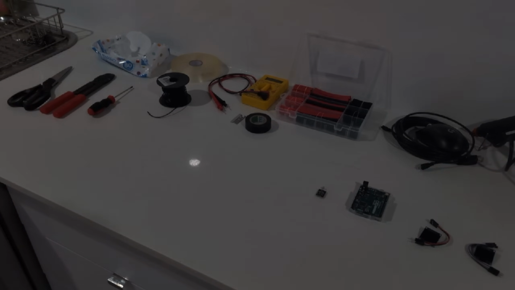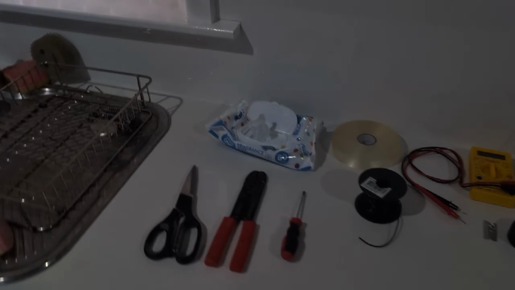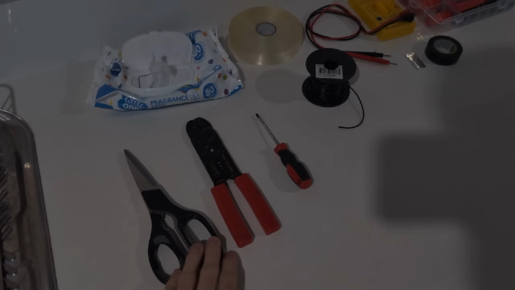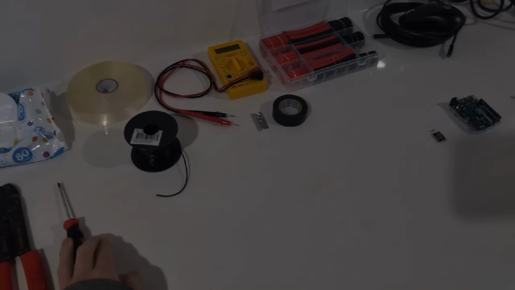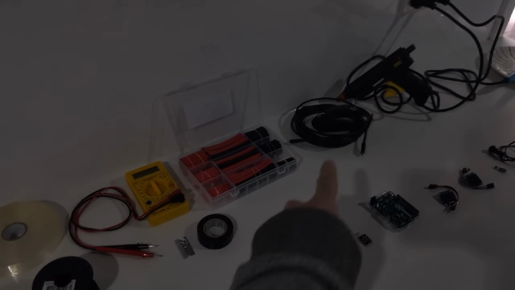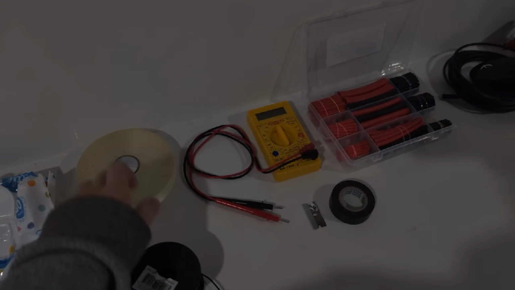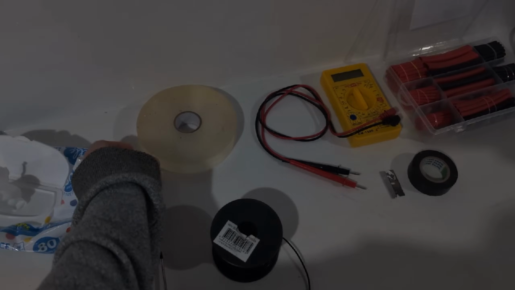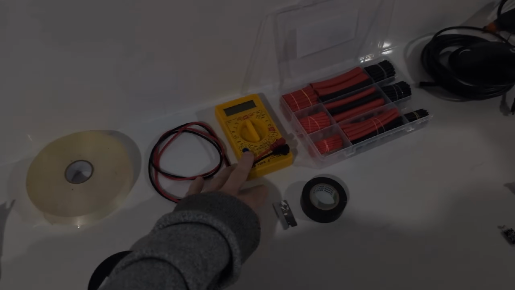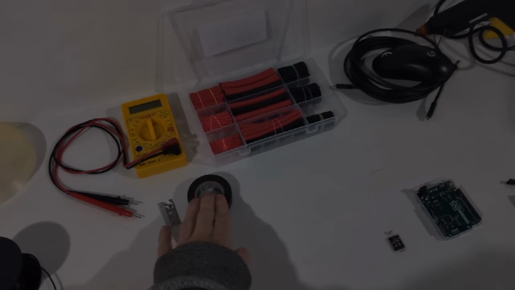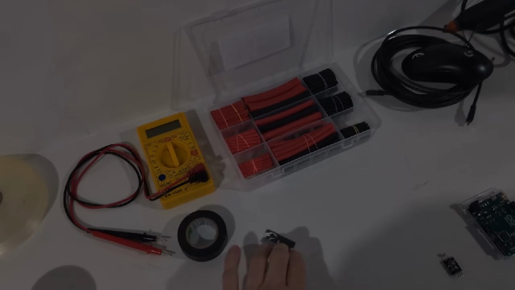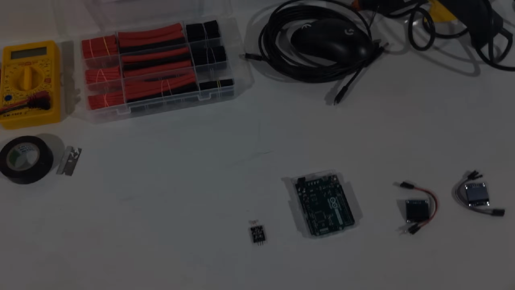All right, so everything came in the mail today. So I've got everything ready laid out on the bench. We've got scissors, wire strippers. I've got a screwdriver, mainly for the mouse, to take the mouse apart. I've got some spare wire just in case. We've got the double-sided clear soft tape, multimeter, got a razor blade, some electrical tape, heat shrink.